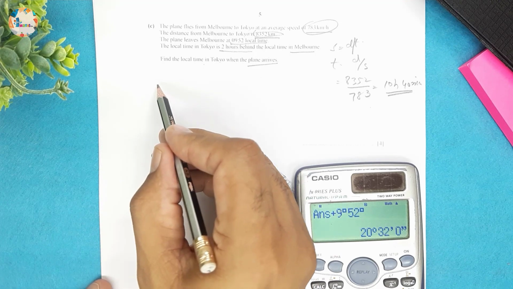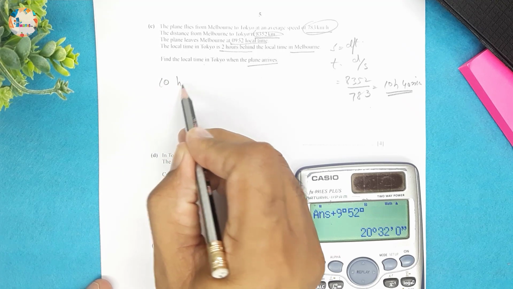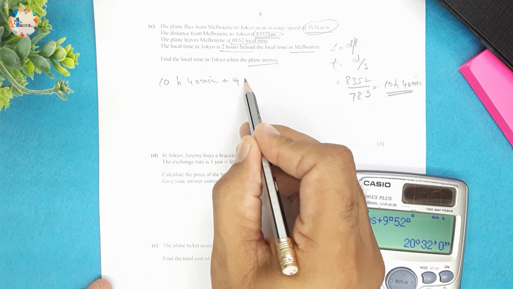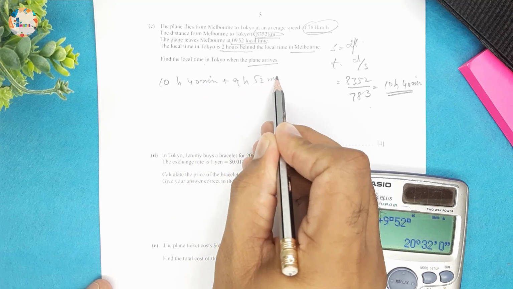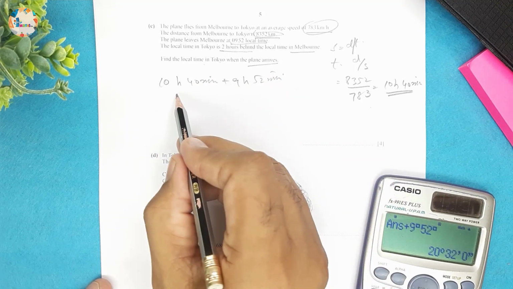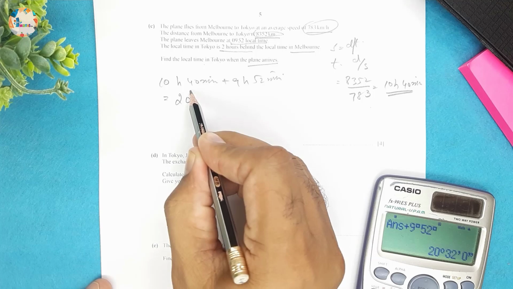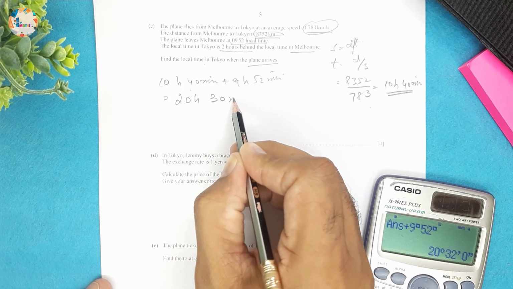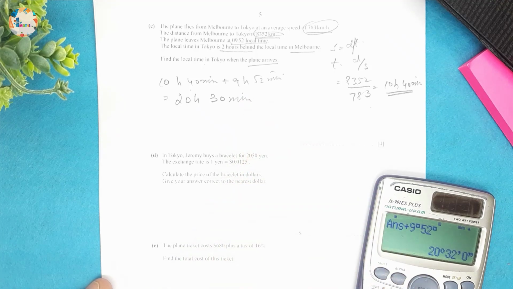So we can write this working: 10 hours 40 minutes plus 9 hours and 52 minutes, and this will be equal to 20 hours and 32 minutes, which we have calculated by the calculator.